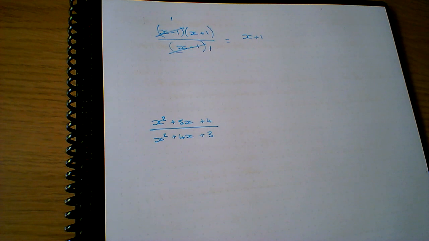Okay, so whenever you've got brackets top and bottom are the same, they can just cancel each other out because they are essentially dividing themselves by themselves, and it is just the number 1, remember. Now, the final example we've got this x squared plus 5x plus 4 at the top divided by x squared plus 4x plus 3 at the bottom.